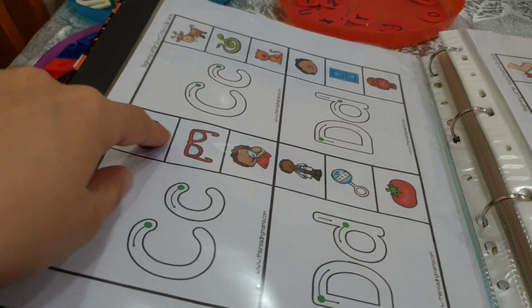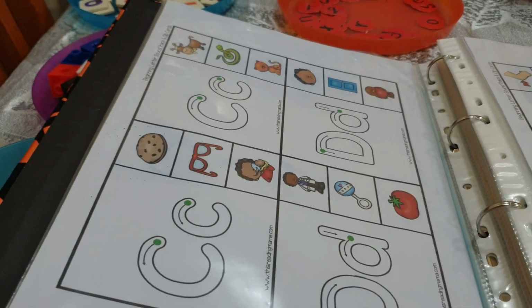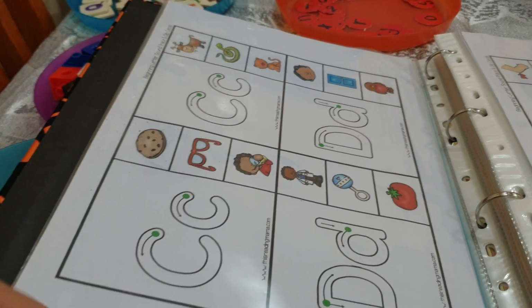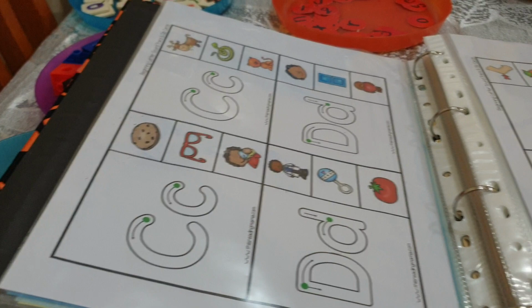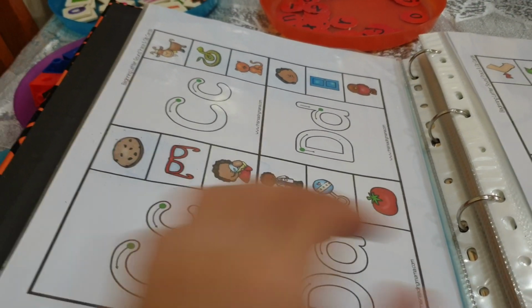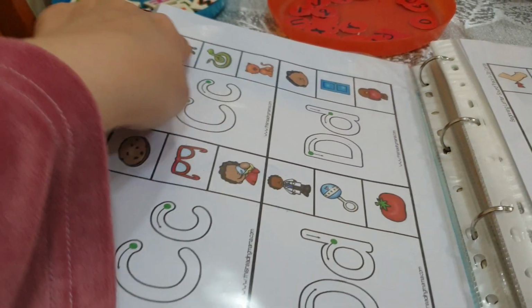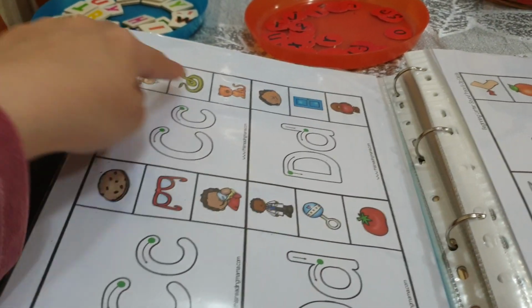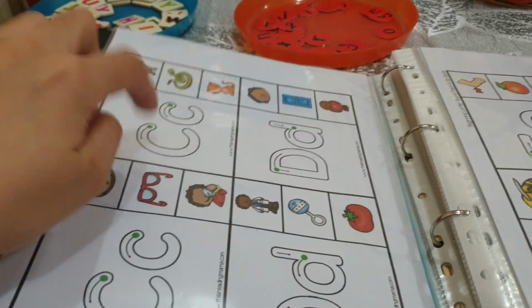As you see here, there is a blue mark because she prefers the washable marker with this activity. She doesn't usually use the cubes, but you can use cubes, Play-Doh, whatever is available in your house. So she needs to go through the words and give me the beginning sound. See, she needs to find which word starts with this letter sound.